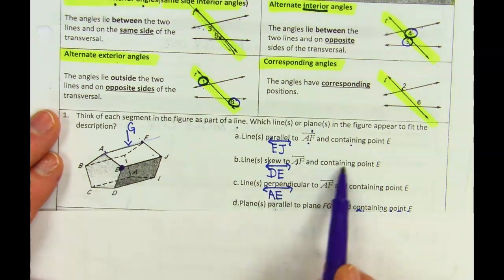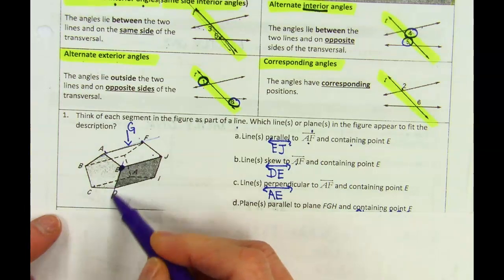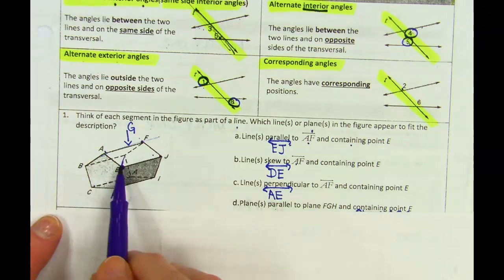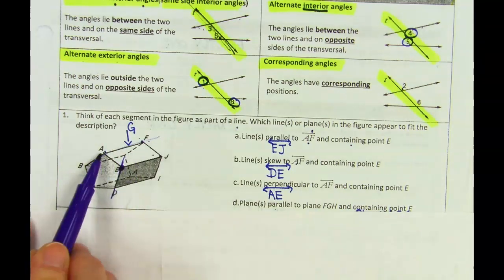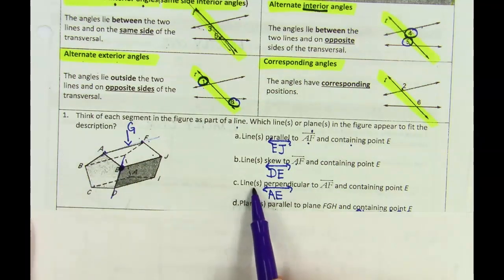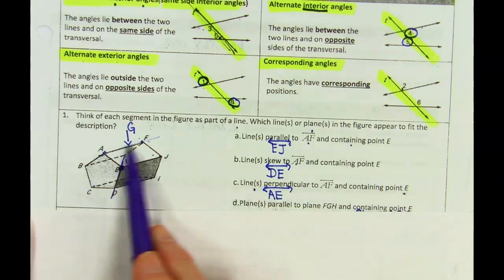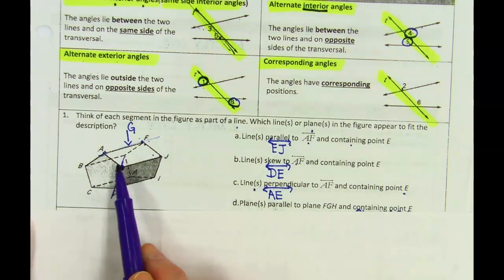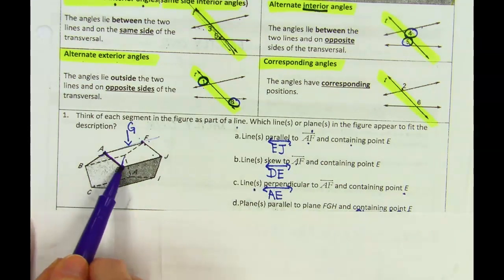For B, for the skew lines, I hope that you picked AF. Okay, so here, and it's containing point E. So skew, okay, would be DE. So this guy right here, it contains point E and it's skewed to AF. Okay, you cannot pick AE because it's intersecting, so it cannot be in the same plane. C, lines perpendicular to AF containing point E. So here's AF containing point E perpendicular. That's going to be AE, okay, right here.